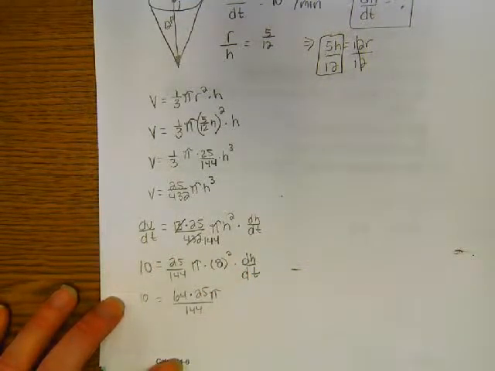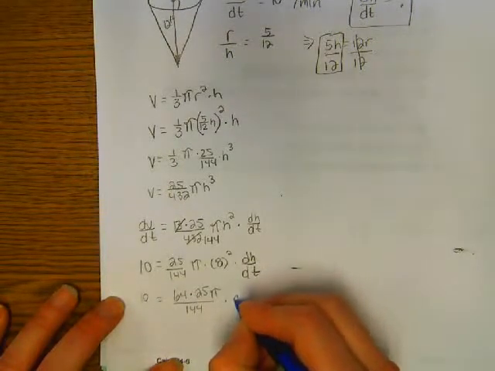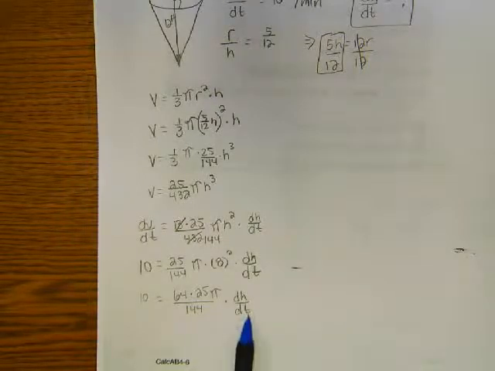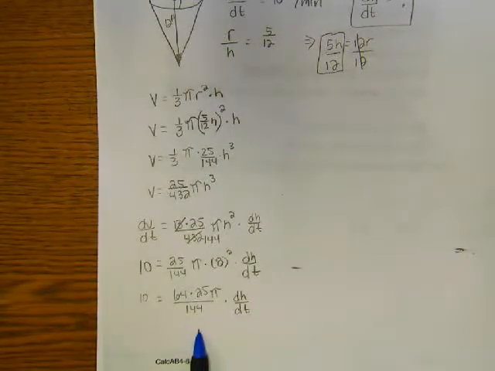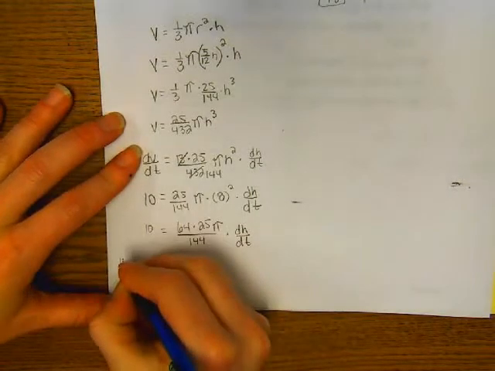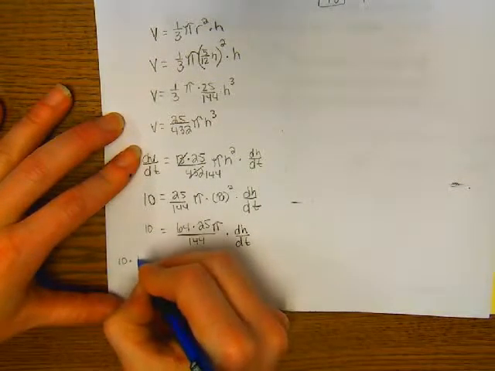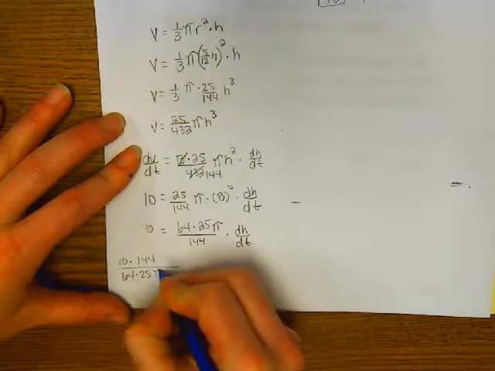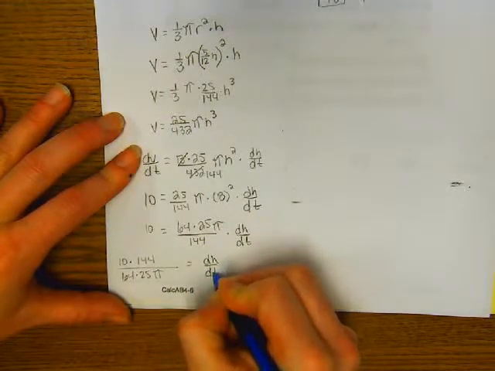Okay. Hey, I understand other people have different ways of canceling and simplifying, so that's the way I'm doing it. I'm just going to write it out and try to cancel some things. All right, so here's what I'm going to do. I'm going to get dH dt alone, and then I'm going to try to cancel out as many things as I can. To get dH dt alone, wouldn't I multiply both sides by the reciprocal? What that leaves me with then is on this side 10 times the reciprocal of this. So this would be 144 over 64 times 25 pi equals dH dt. Okay, so really guys, I have solved the problem. All I'm doing right now is arithmetic.